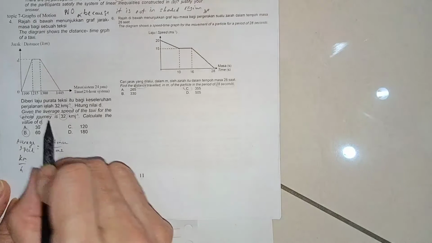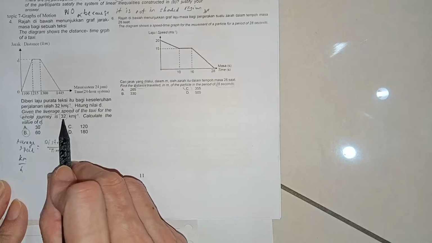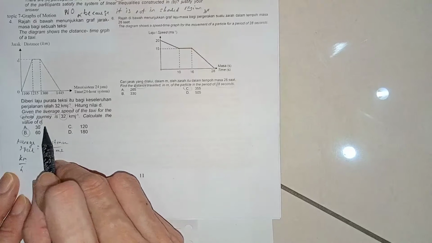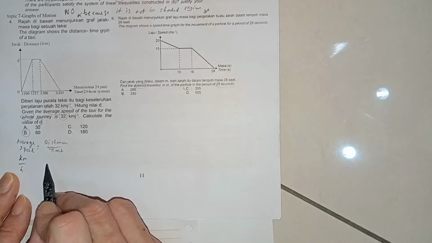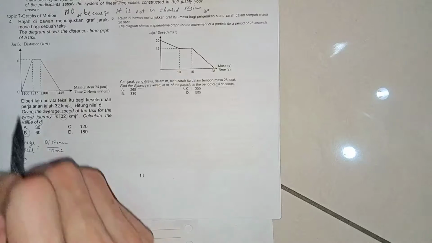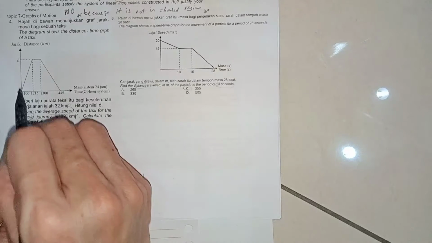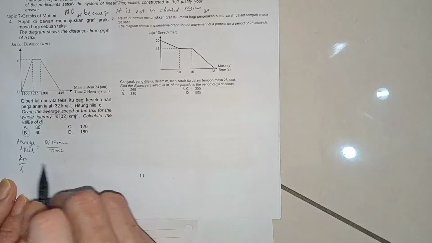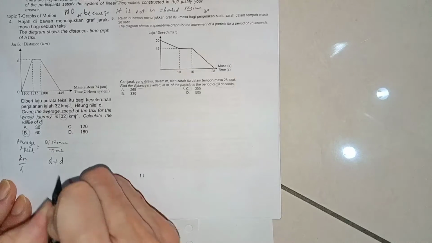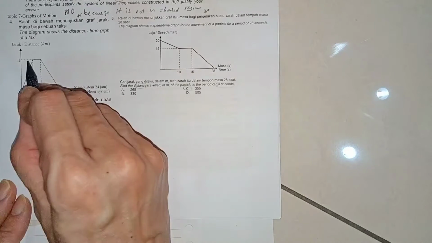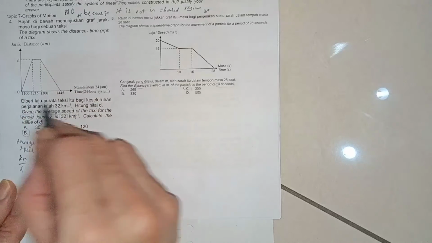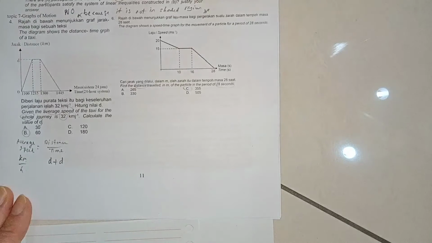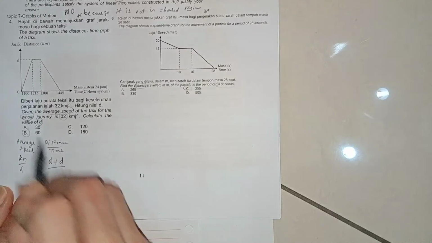We say whole journey, that means here to here, 32 kilometer per hour. Calculate d. So this one means distance. Here to here is d, then going back, so d plus d. To and fro. Go to this distance then come back. Let's say Taiping to KL, KL to Taiping. That's why d plus d, that's the distance over the time.